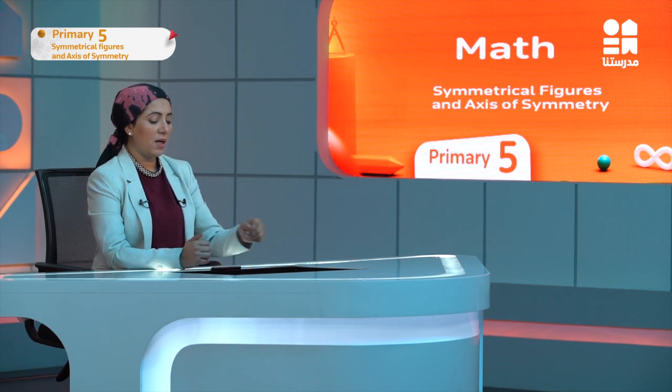Our last lesson was symmetrical figures and axis of symmetry. And we have covered the ways of transforming images, and we said that I can transform or change an image using either reflection or translation or rotation.